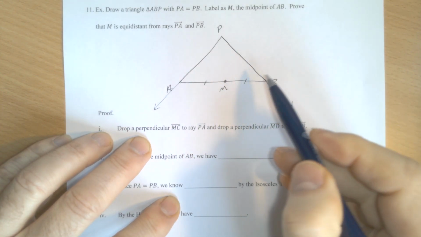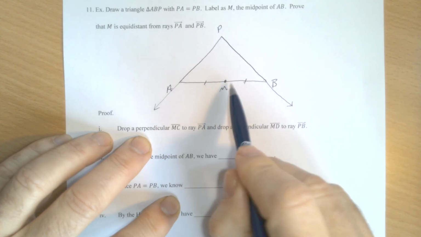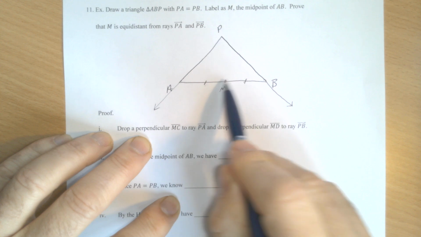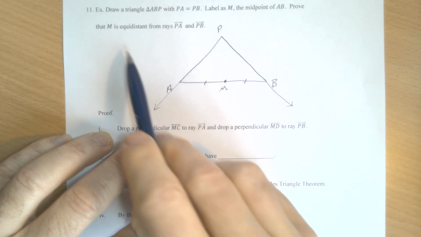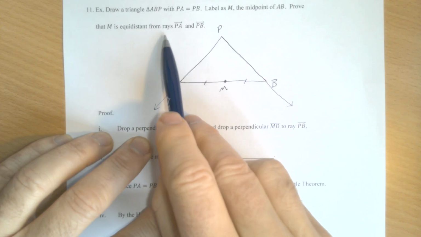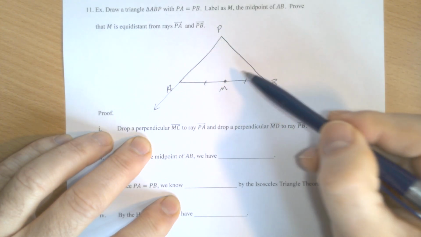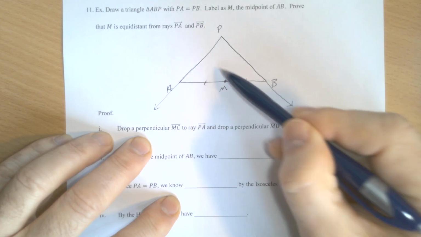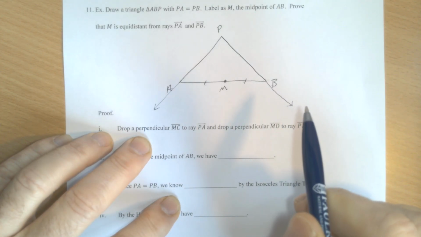I stated that wrong. M is the midpoint. This is given to us already. By M being the midpoint, we know that AM is equal to MB. What we're going to try to prove is that M is equidistant, that means the same distance, from these two rays. So when we do the perpendicular distance here, draw that line segment and draw this line segment, those distances are equal to each other.